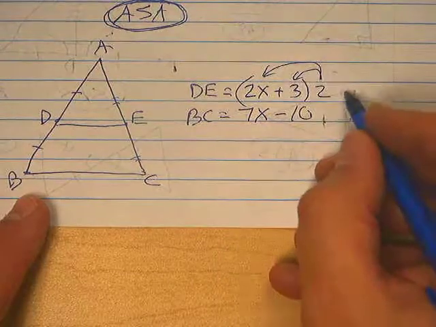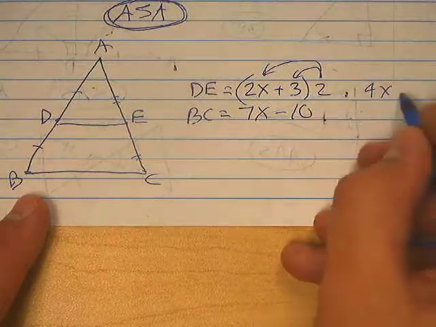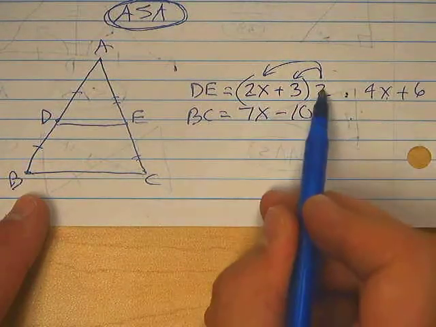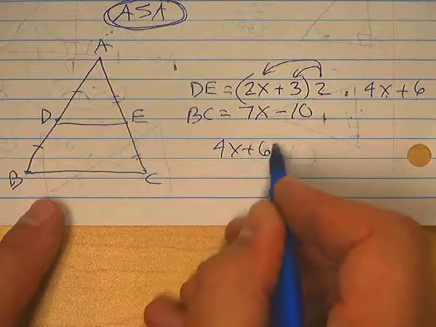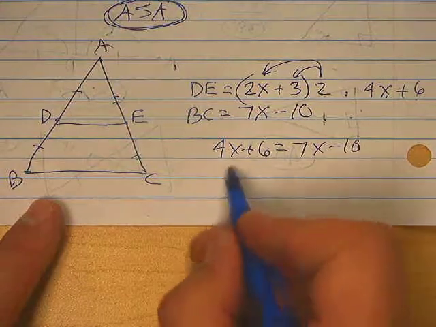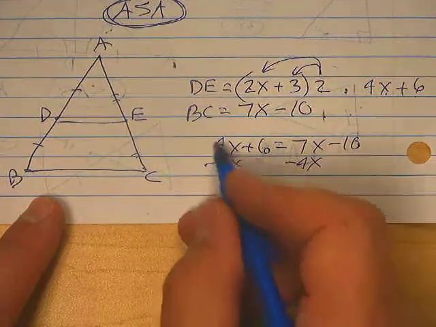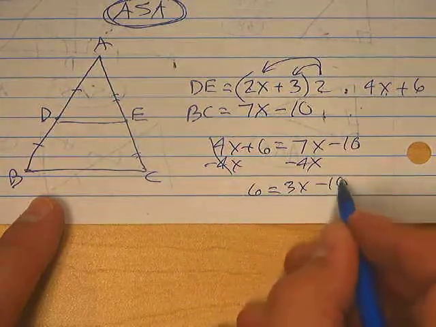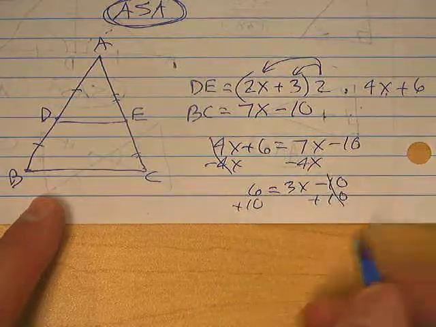Well, since this is a mid-segment, DE, it's half of what BC is. So I have to multiply this by 2. When I multiply this by 2, I have to distribute the 2 to both of these. When I do that, it becomes 4x plus 6, because I multiplied 2 by 2x to get 4x, 2 by 3 to get 6. So I take 4x plus 6 equals 7x minus 10.